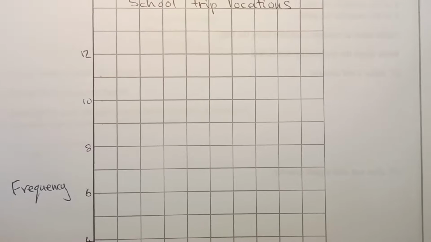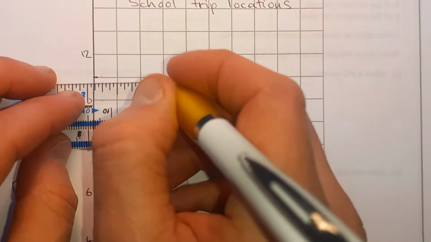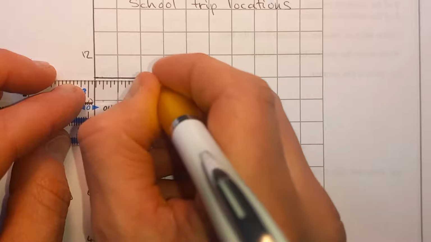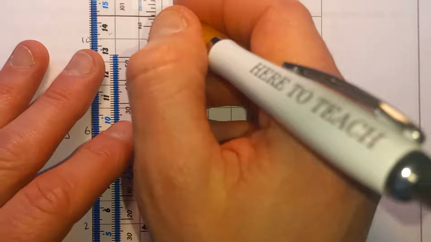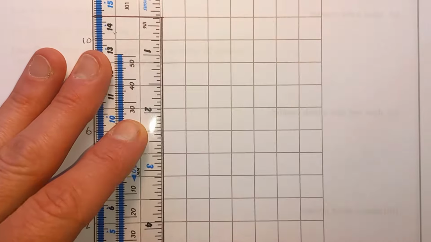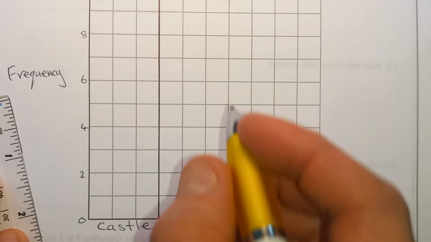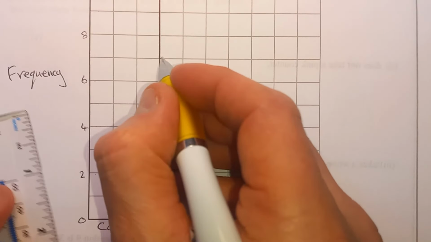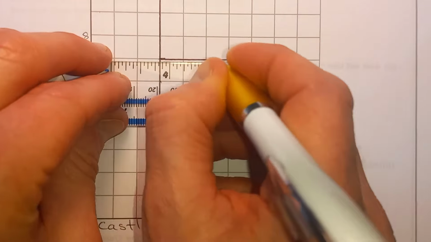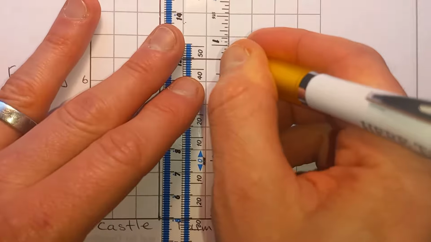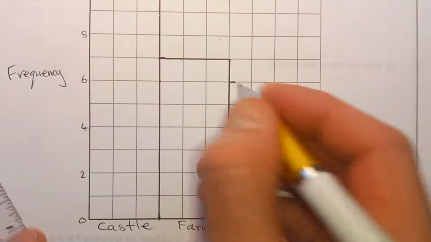So 11 for castle, well that's going to be halfway between 10 and 12. So we can draw a line across here. Okay. And I can draw my line down like that. For farm, we had a frequency of 7. So that's going to be halfway between 6 and 8. So that'd be here. And for museum, we had a frequency of 6.